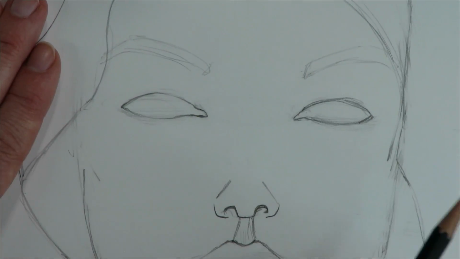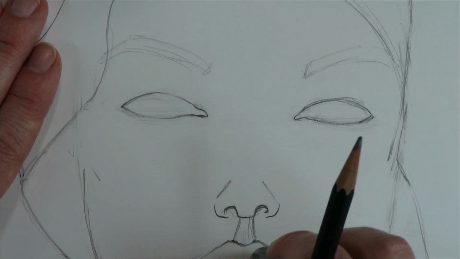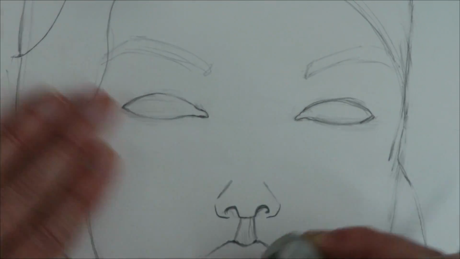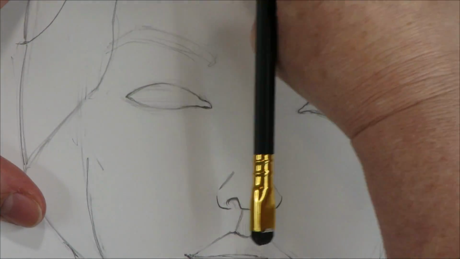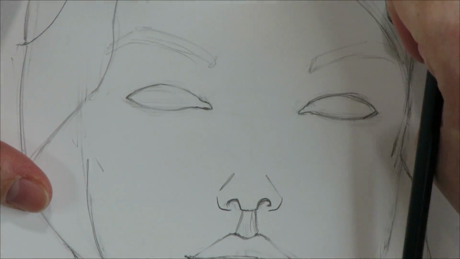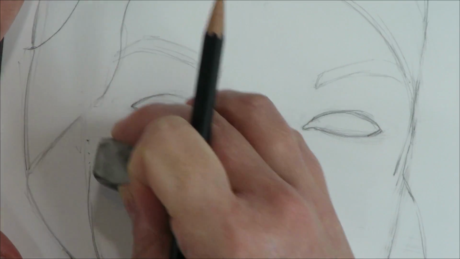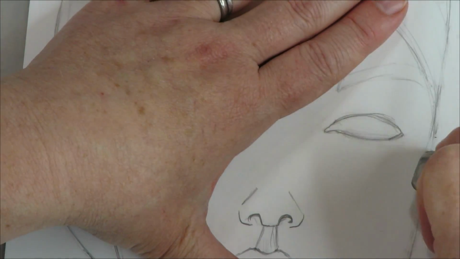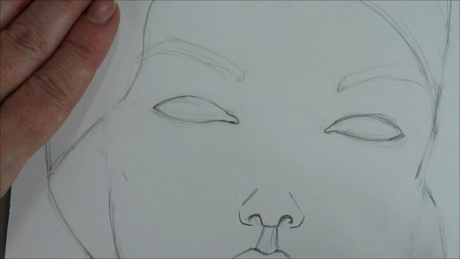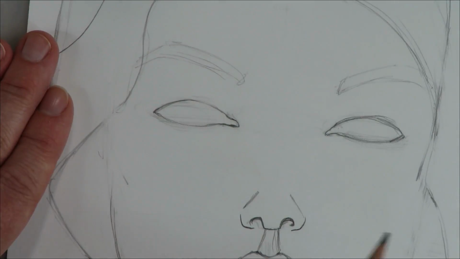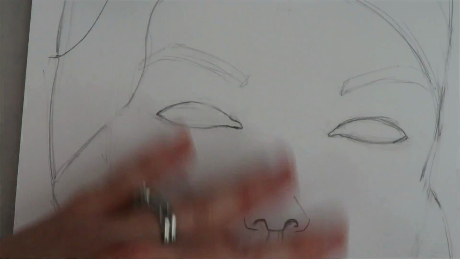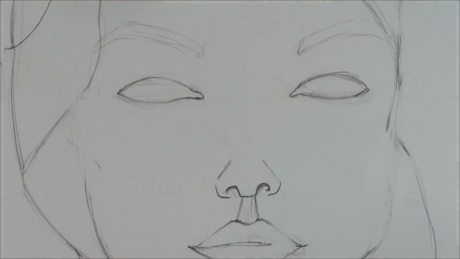Lots of guidelines to erase. Okay, get all those taken care of. Oh man, more up here. It's important because when we go to color it, we don't want the markers to carry all the graphite around with us, which quite frequently happens. So it kind of neatens things up.